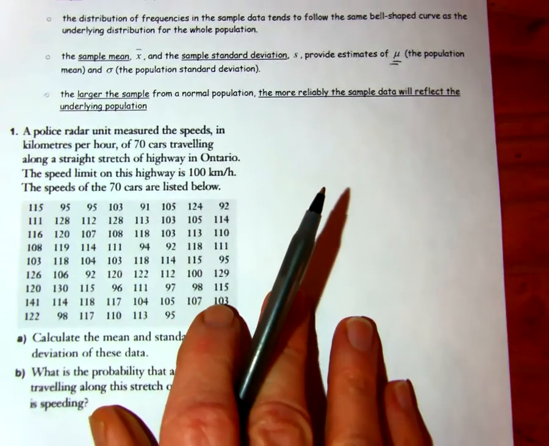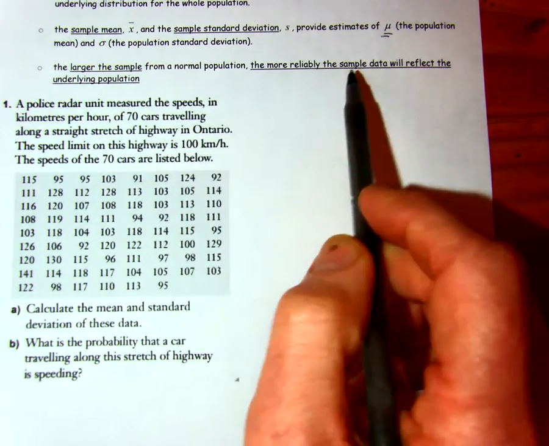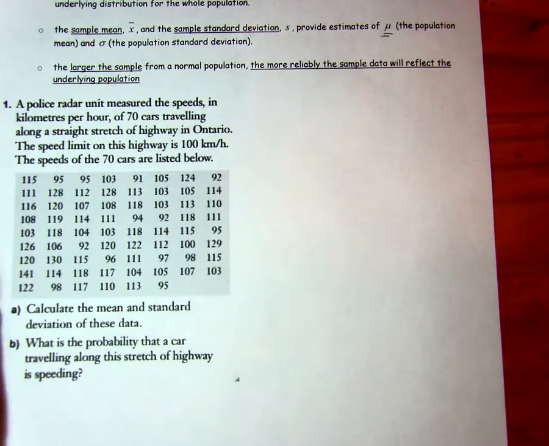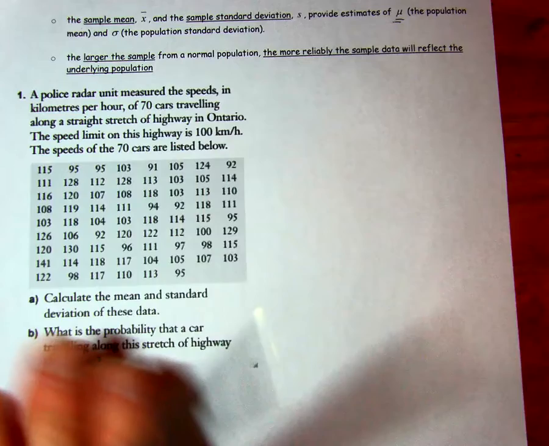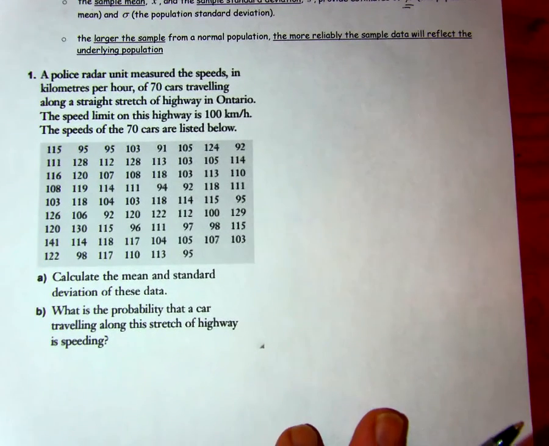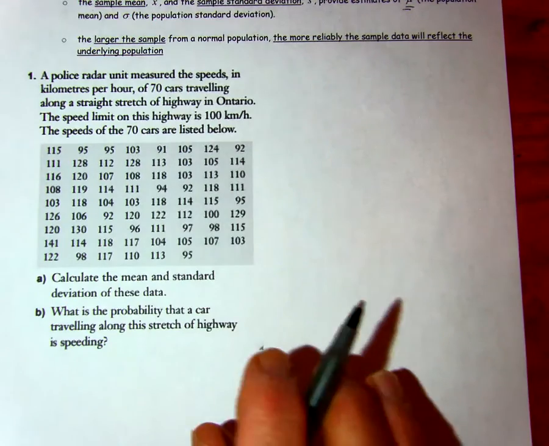All right. Again, the larger the sample, the more reliably a sample data will reflect the underlying population. So if you only take a few, like 5 or 6 data points, it's not really going to be reflective of the population. But if you take 70, 100, or 200, or 1,000 data points, it's more likely that it's going to represent the normal population.